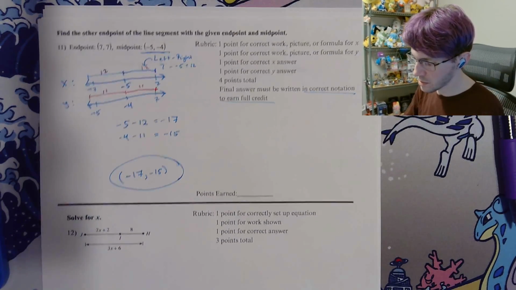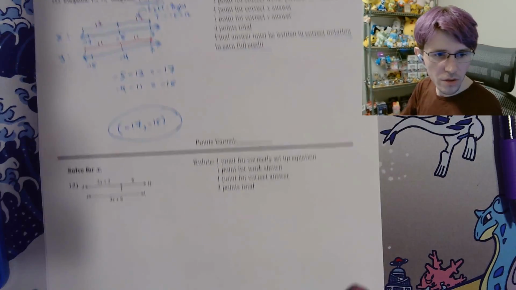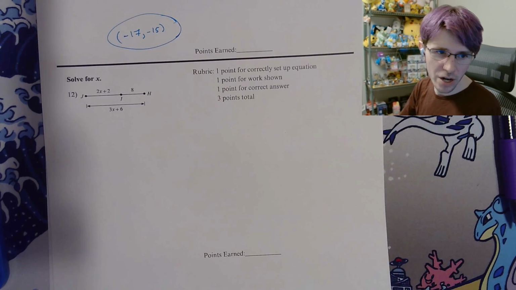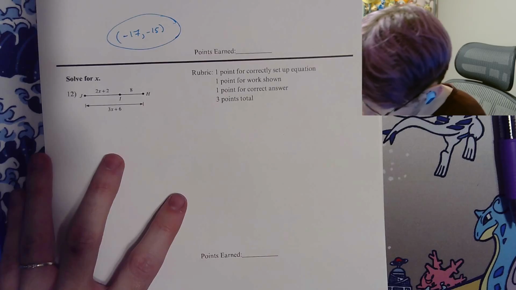Let's go on to the last couple of questions here. So here we go on the harder ones. Solving for x. We're going to go ahead and do our correct setup equation.